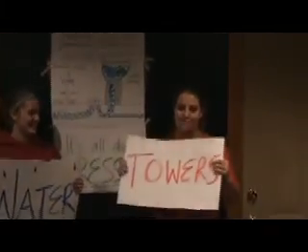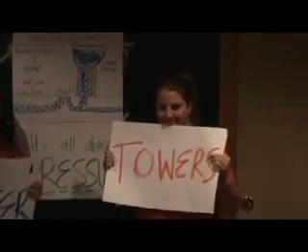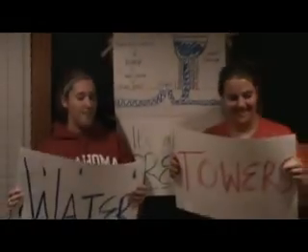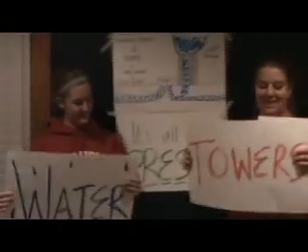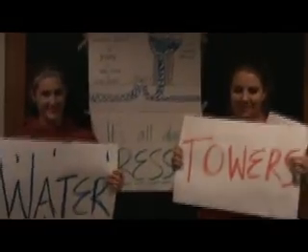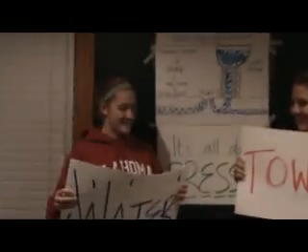Pressure in a water tower comes from gravity, the pump, and a combination of the two. The gravitational force comes into play by creating constant pressure on the water storage. Hydrostatic pressure is one of the types of pressure. Hydrostatics is the science of fluids.